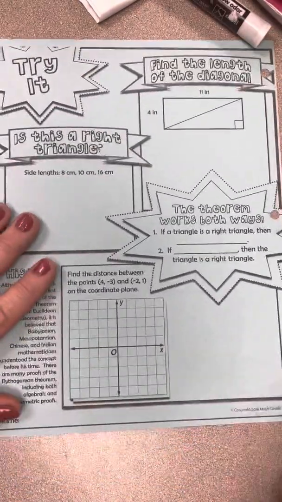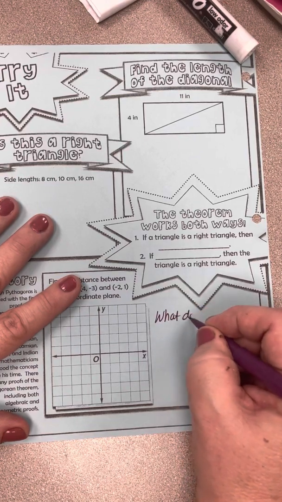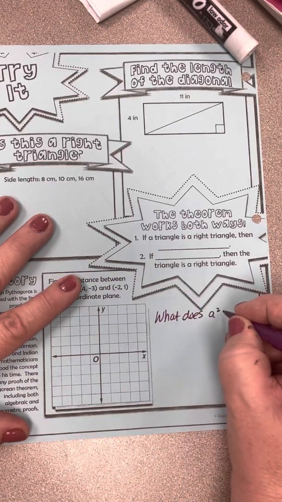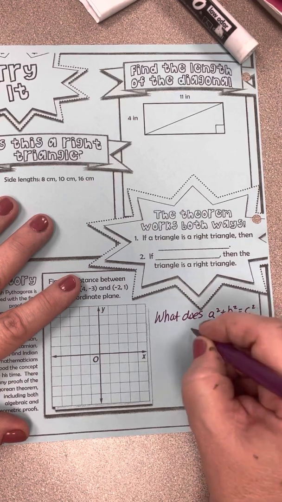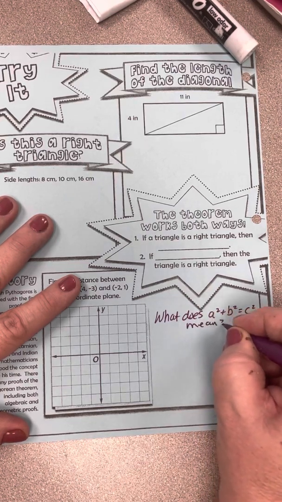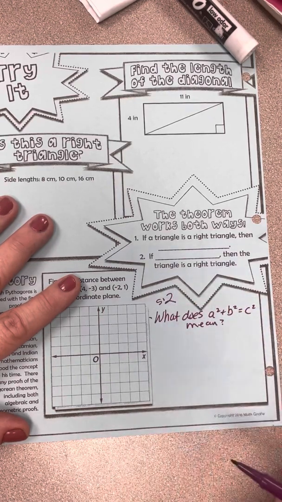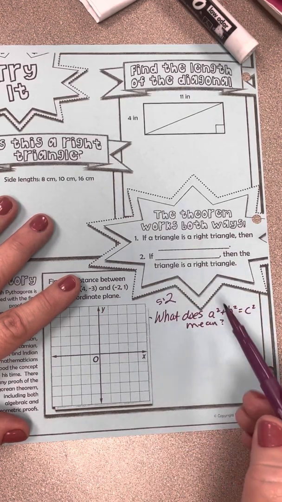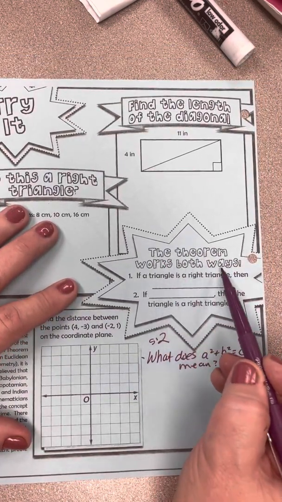All right, first thing we talked about was what does a squared plus b squared equals c squared mean? Okay, this is a score 2. This will be one question on your test tomorrow. Before we do that, let's look up here a little bit. It says the theorem works both ways.